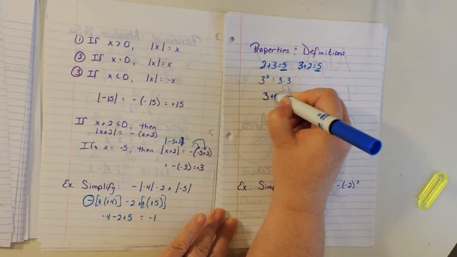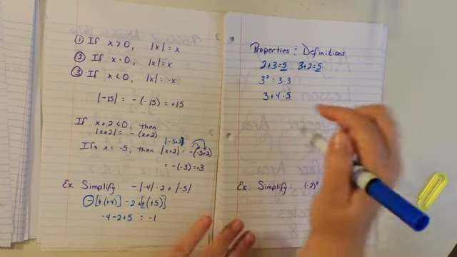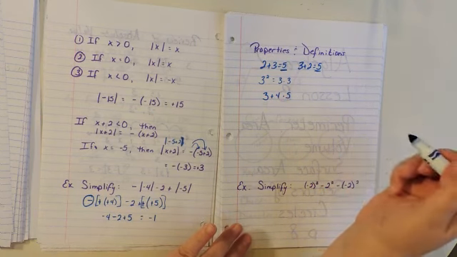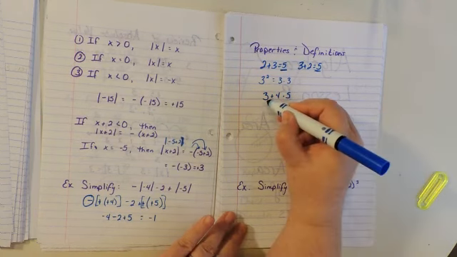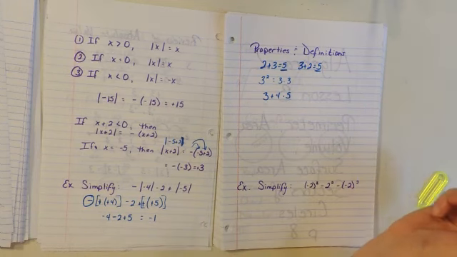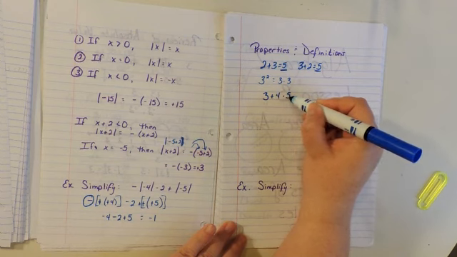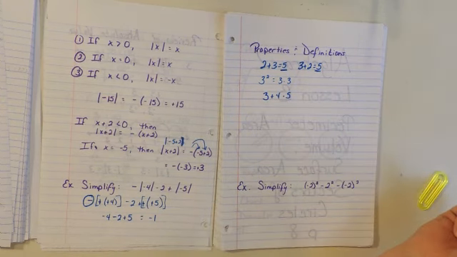If we have 3 plus 4 times 5, the value of this could be 35 if we add 3 plus 4 and then times 5. That would be 35. Or if we do 4 times 5 is 20 plus 3, it equals 23.